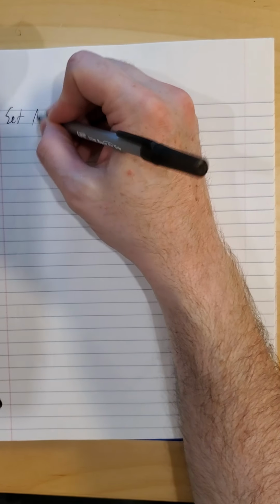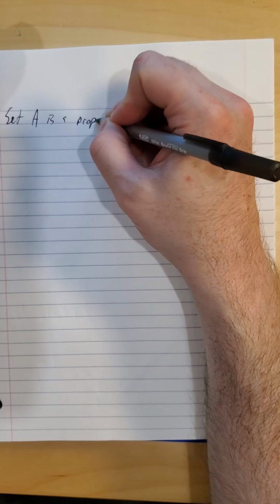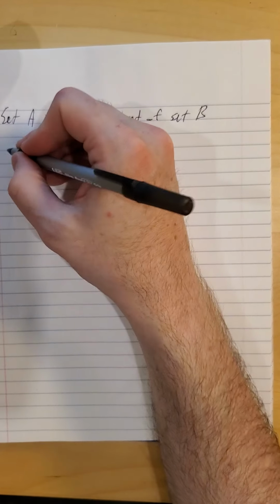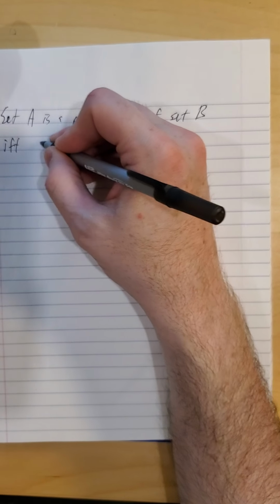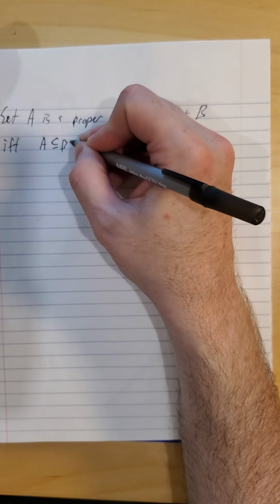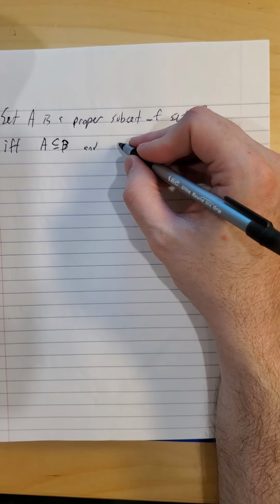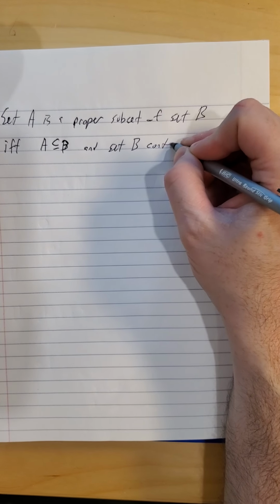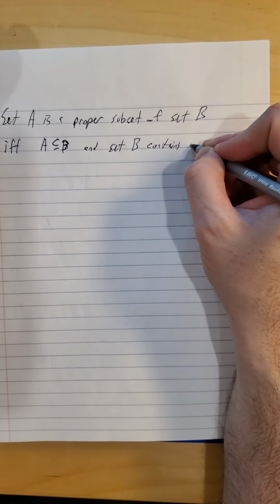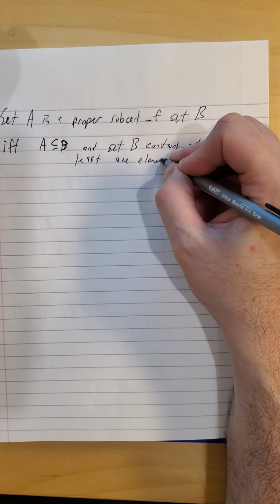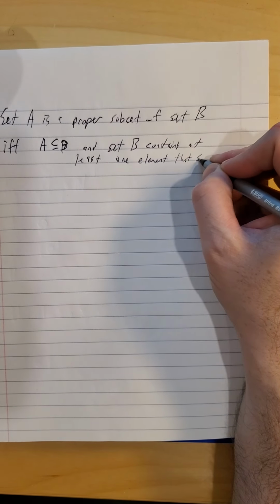So next we talk about the idea of the proper subset. So first off, A has to be a subset of B, and set B contains at least one element that set A does not.